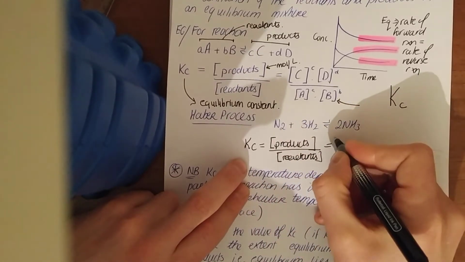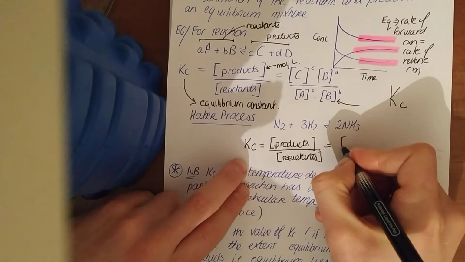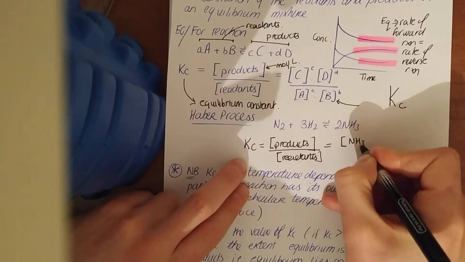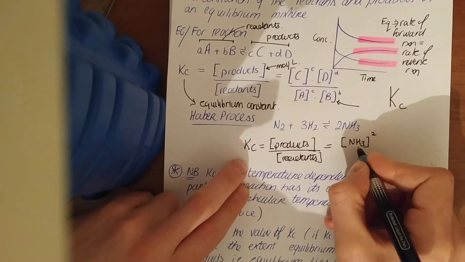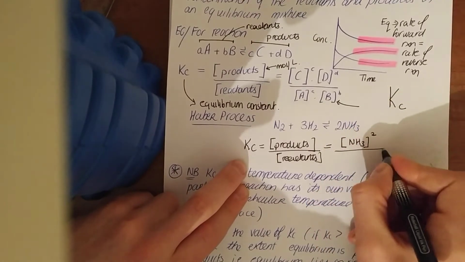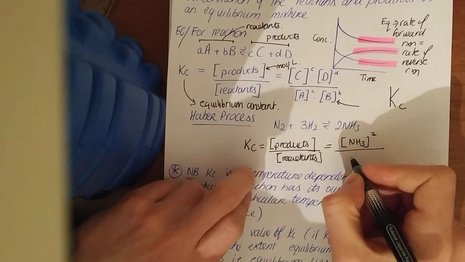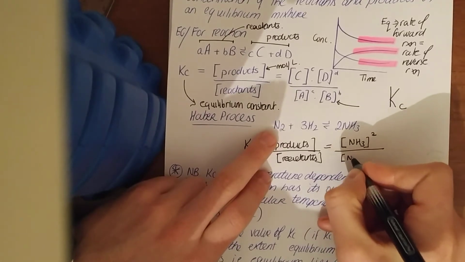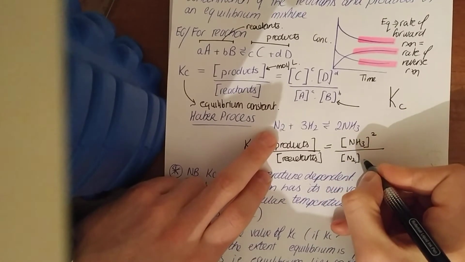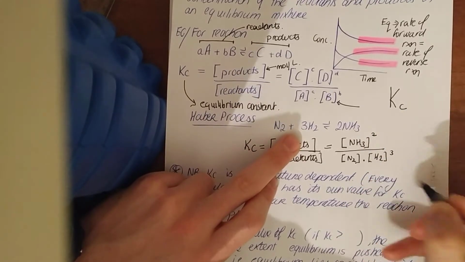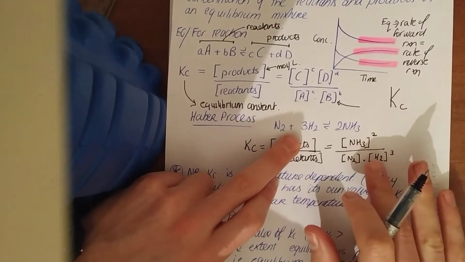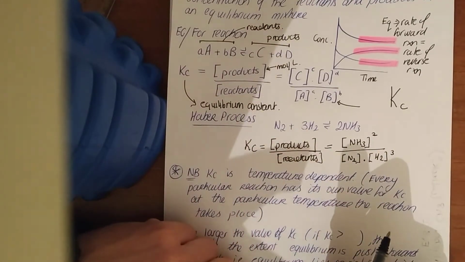So then you fill that in. The products, what's on the right hand side, NH3 to the power of 2. So once we get a figure of moles per litre of ammonia, we square it, over our reactants, N2, no number in front of it so it's to the power of 1, times H2 to the power of 3. And we'll work out figures here, and we'll get an equilibrium value.